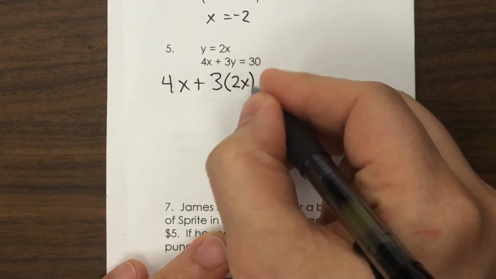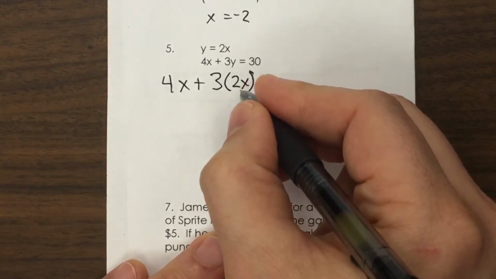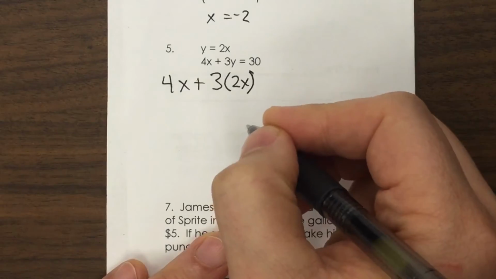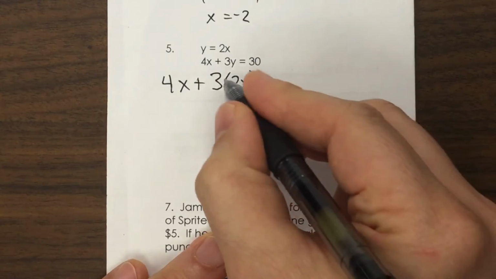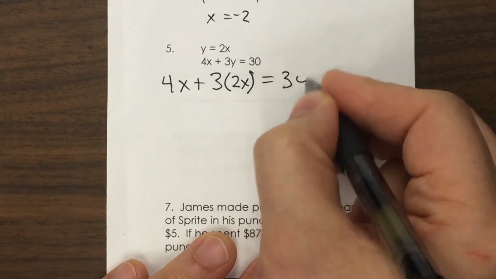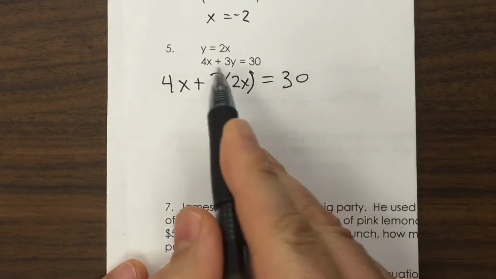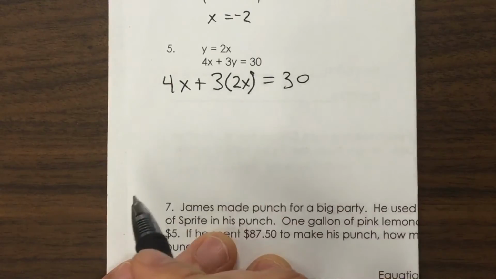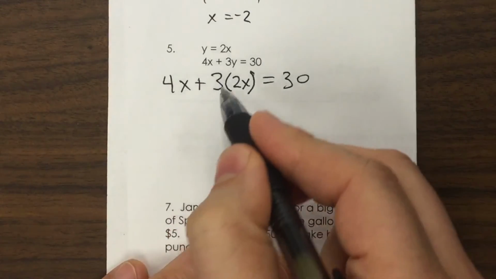Notice, whenever I sub in, it's a good practice to put it in parentheses, because you don't know what kind of math's going to happen when you sub it in. Okay, so there it is in parentheses, and I still have equals 30. If you take a look, it's all the exact same, except instead of y, I have the 2x in the parentheses. I do the math here.